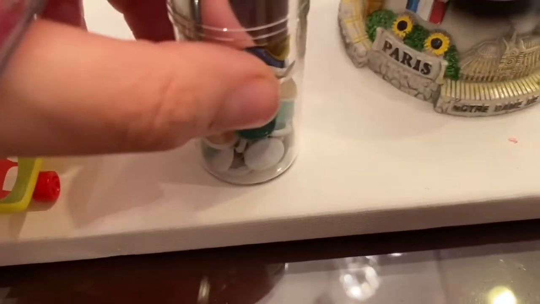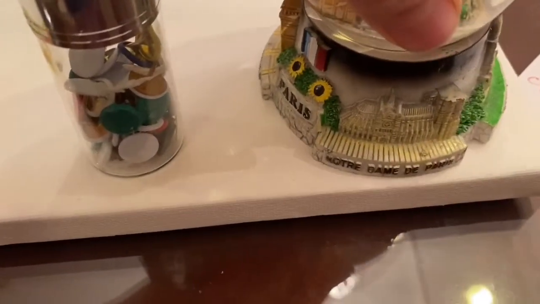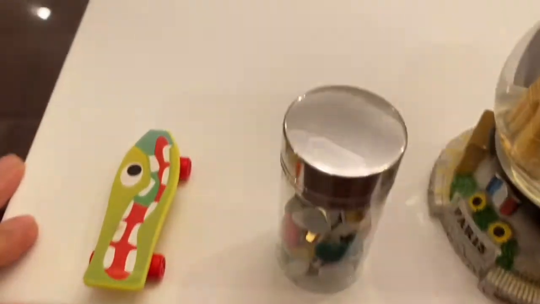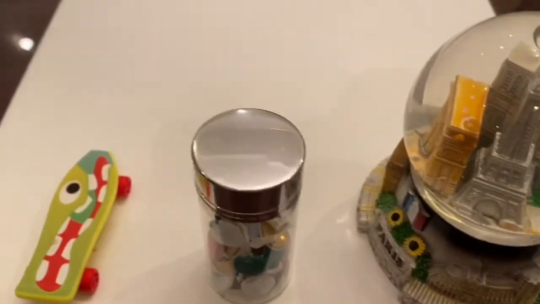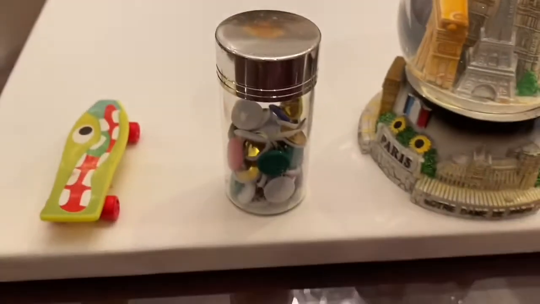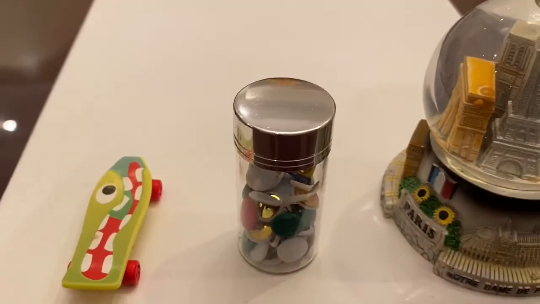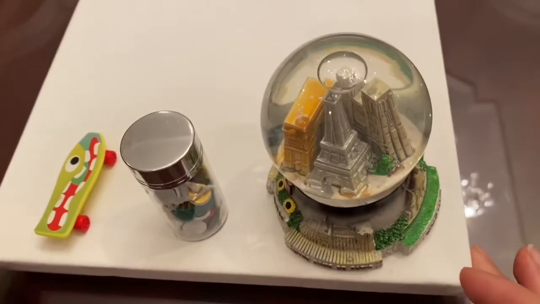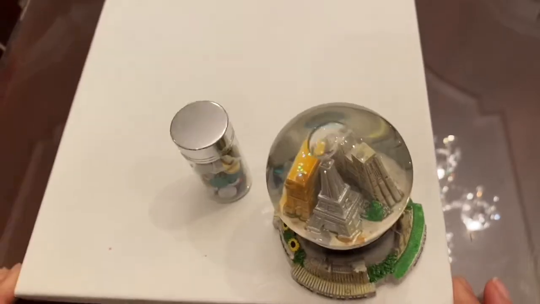Okay, so I will put dots to measure how far they will move. I will put the object with the wheel and the light object and the heavy object in these places, and I want to measure how far they will move.